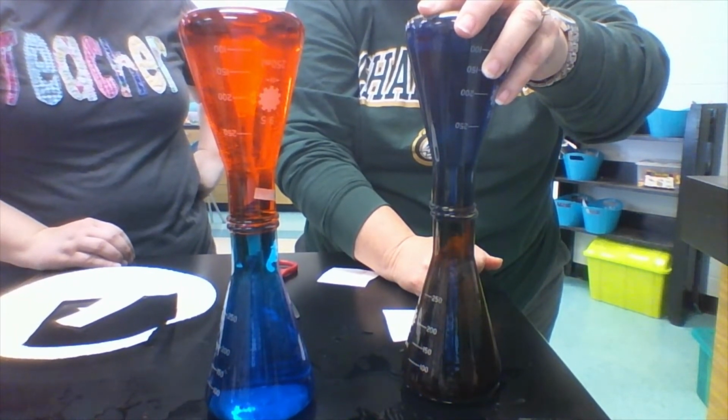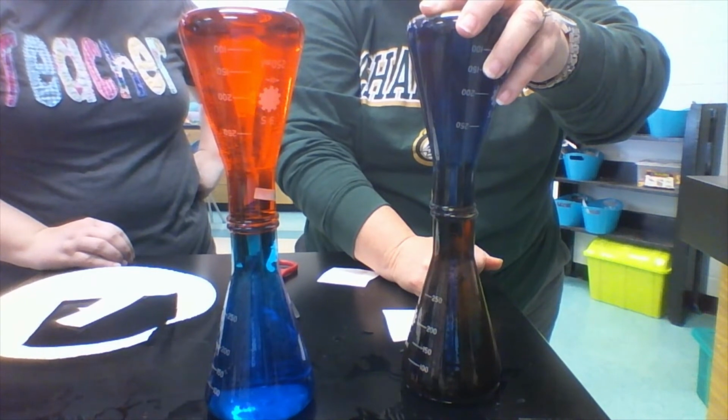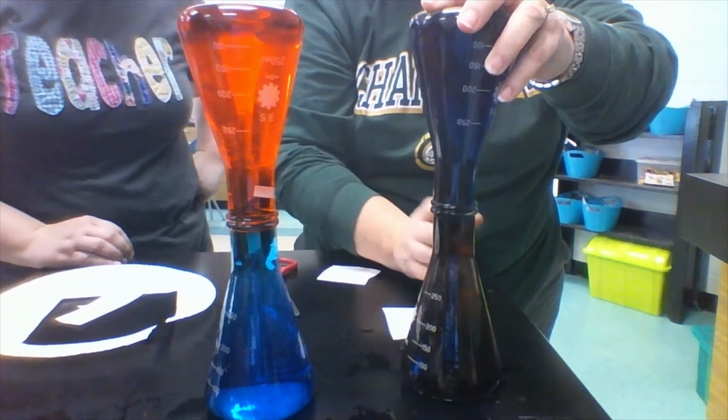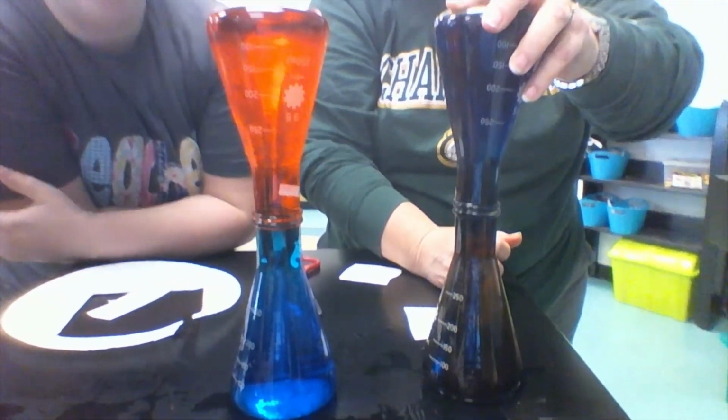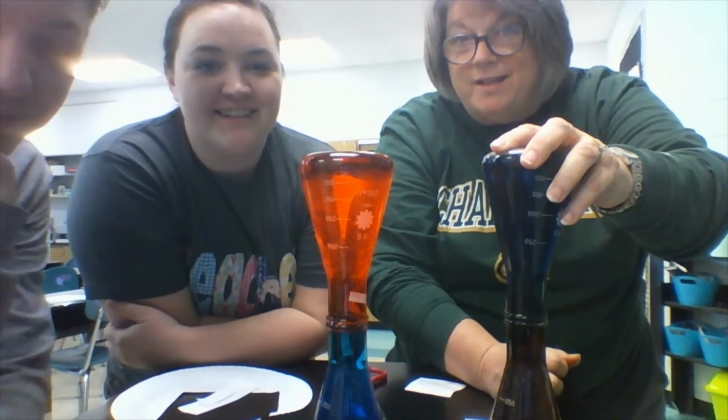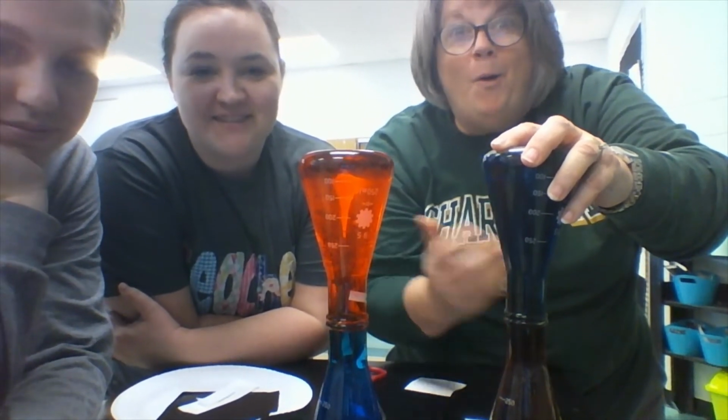So you can try it at home if you want to. Just be very careful and make sure you have your parents' permission. You can probably use water bottles. All you need is water, cold and hot, and red and blue food coloring. And you can go outside and do this and not make such a big mess for Mom. Or make a big mess.